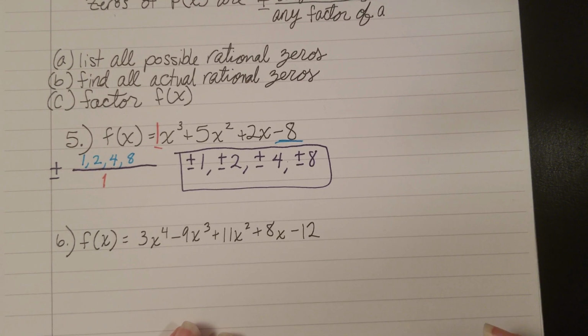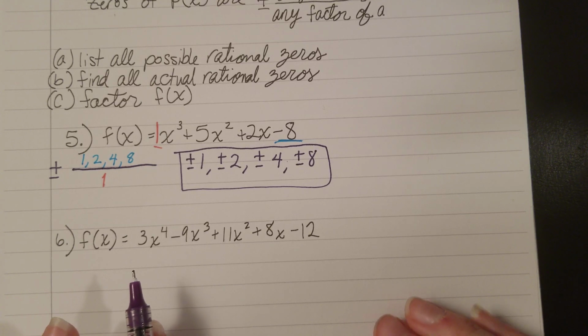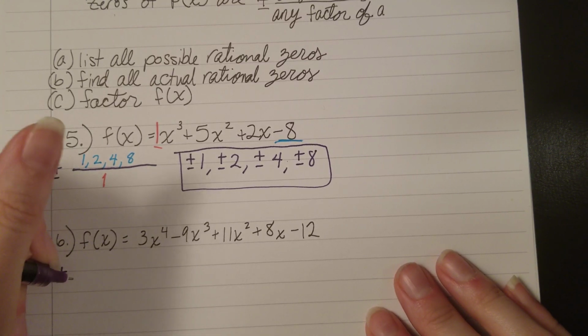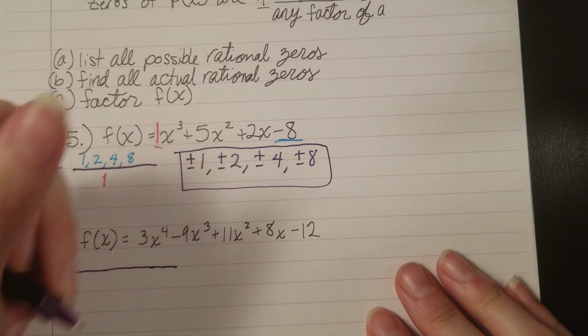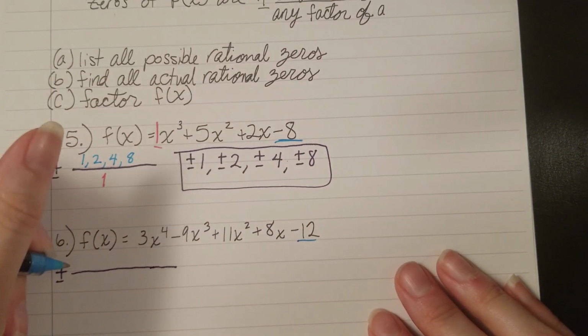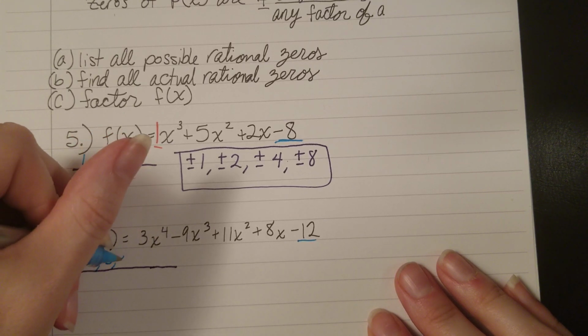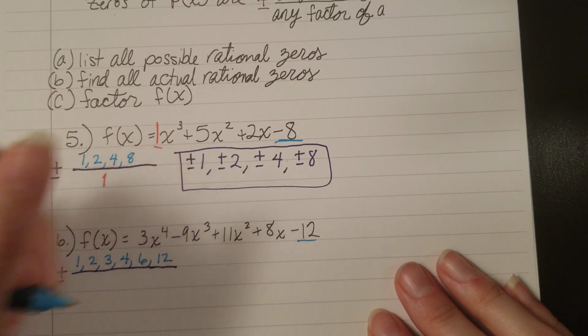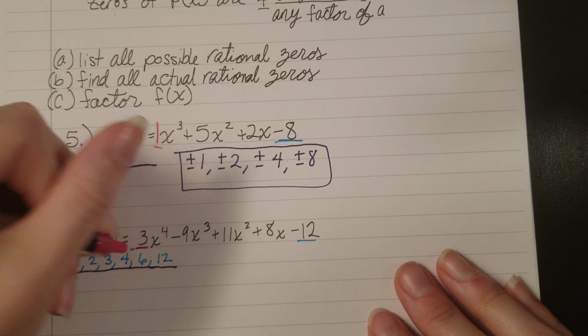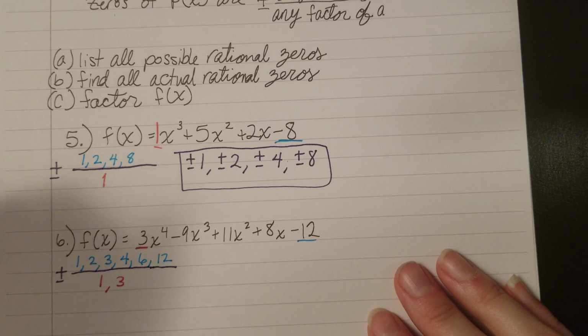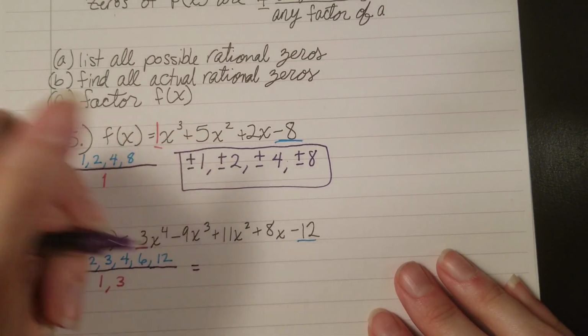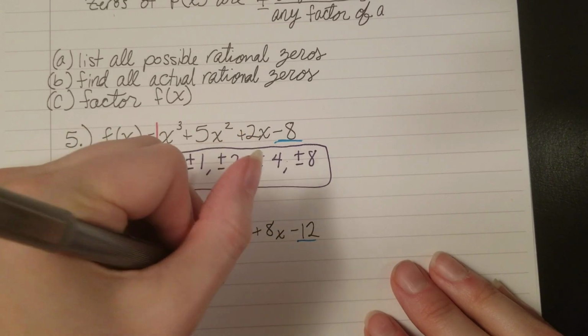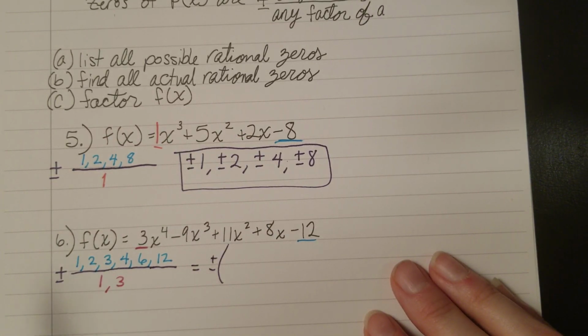Okay, let's do the same thing for number 6. That one's a little bit more complicated because our leading coefficient is not 1. So on the numerator, we're going to have the factors of 12. So that would be 1, 2, 3, 4, 6, and 12. And then on the denominator, we're going to have factors of 3, which is 1 and 3. How many factors of 12 are there? 1, 2, 3, 4, 5, 6. 6 factors of 12, 2 factors of 3. So 6 times 2 is 12.